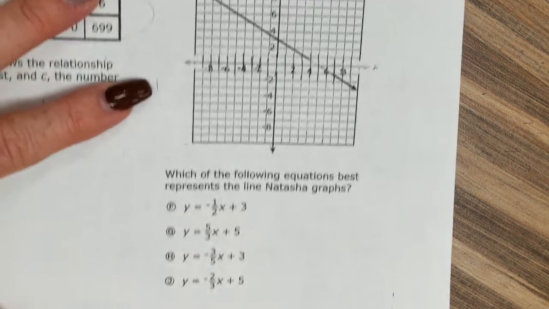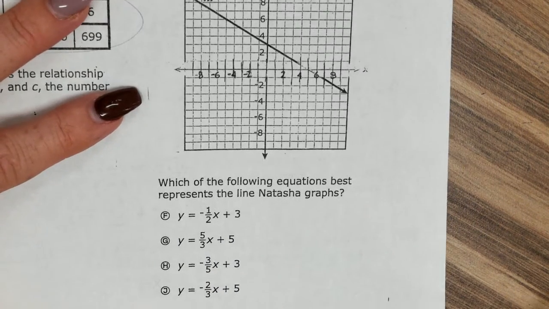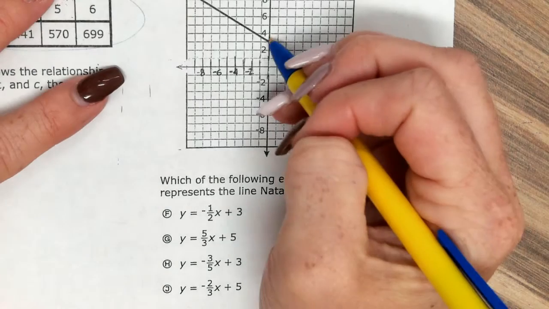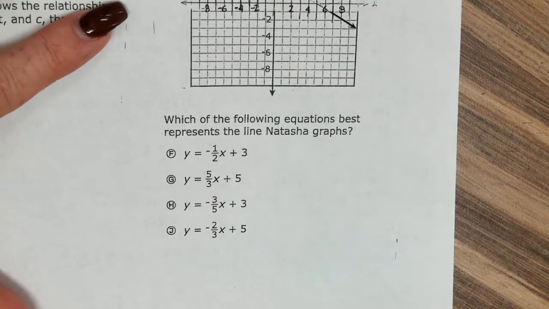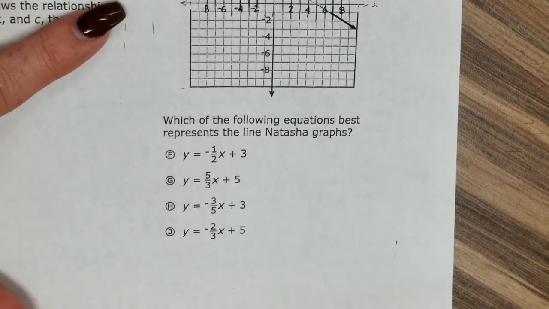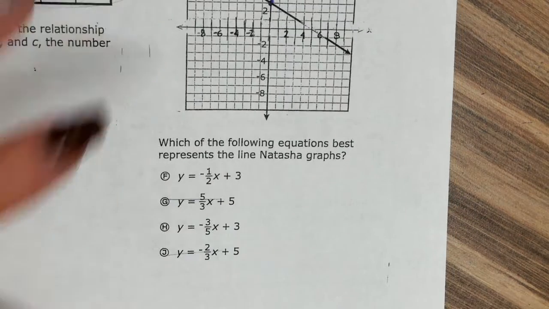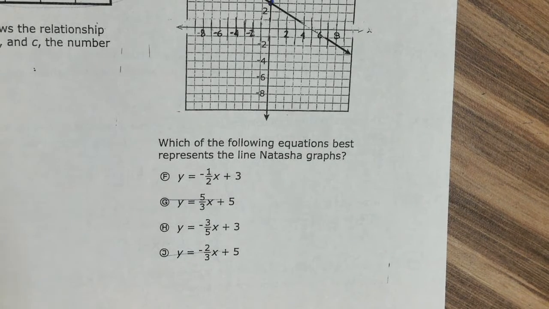Natasha graphs a line. Which of the following equations represents this line? 2 different ways you could do this. Actually, 3 different ways. You could find the y-intercept. What's the y-intercept? So which ones could I mark off? G and J. You could go find the slope by doing rise over run. Could I use my stat button? But I'd have to have 2 coordinates, right?